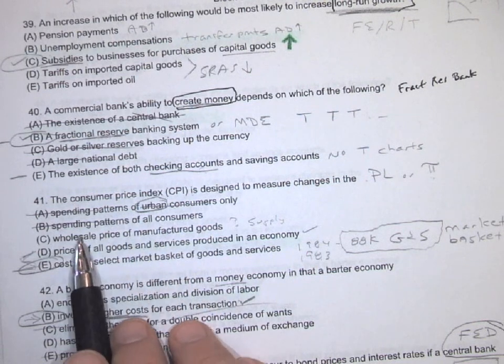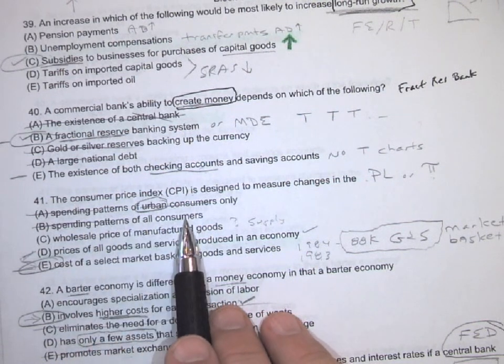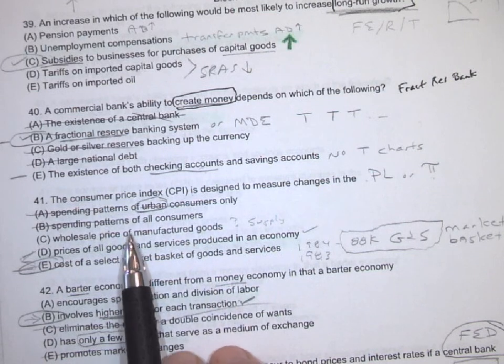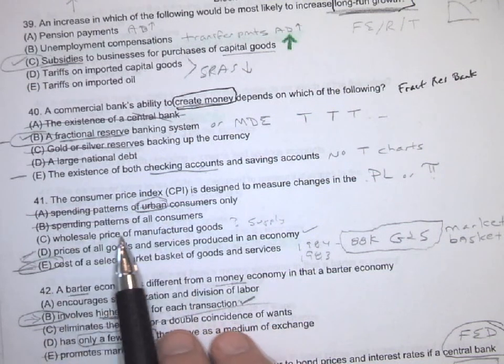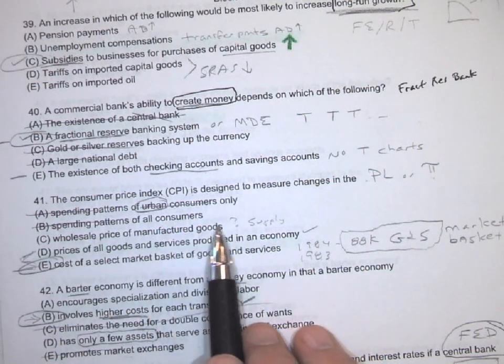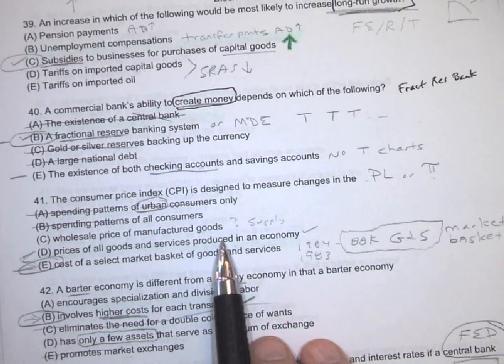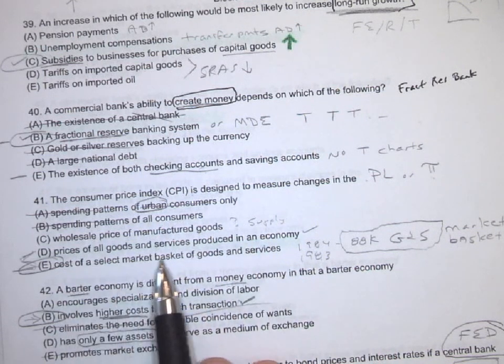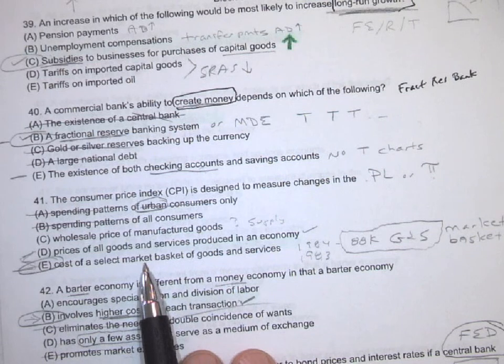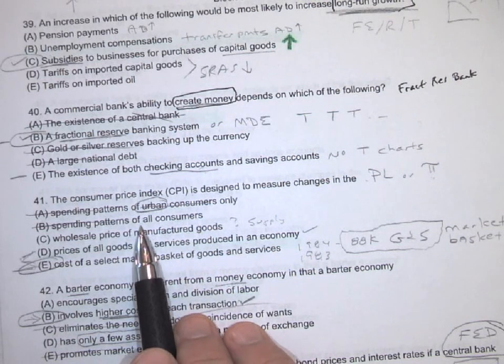Spending patterns of all consumers. No, that's not entirely true, because it also includes businesses and services and things like that. Wholesale price of goods, no, that's the supply side. Prices of all goods and services produced in the economy, no, that's our GDP. Cost of a select market basket of goods and services. All consumers would be too many products.